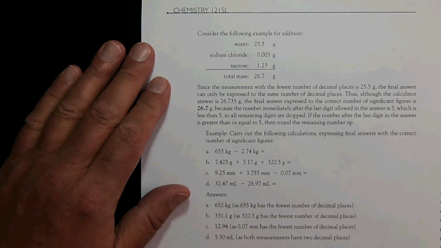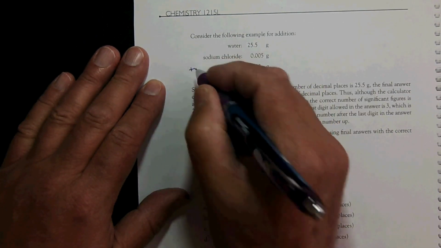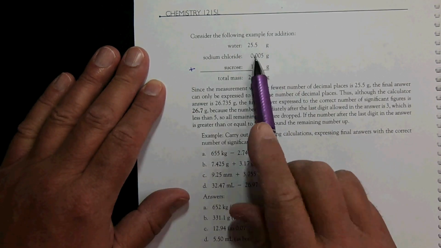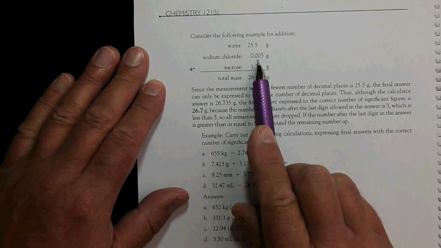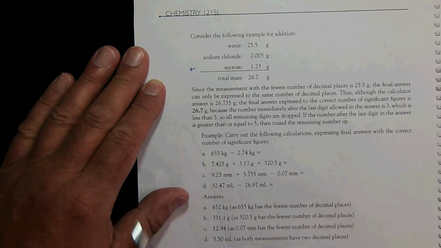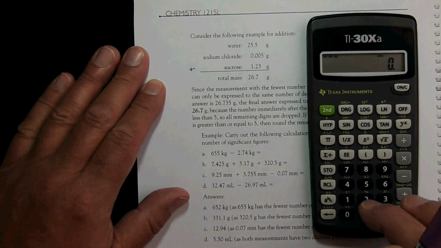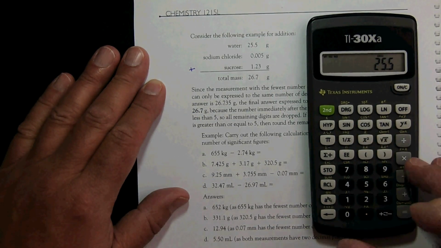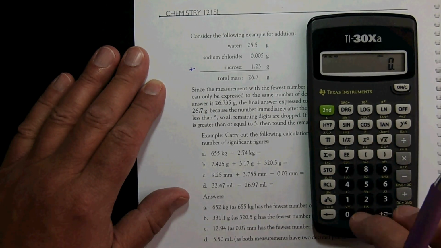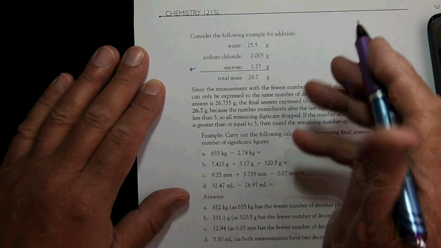If you had all these things thrown into a beaker together and you had to add them up, so you have this many grams of water, this many grams of sodium chloride, this many grams of sugar, which is sucrose. If you add them all up on your calculator, 25.5 plus 0.005 plus 1.23, you end up with 26.735.